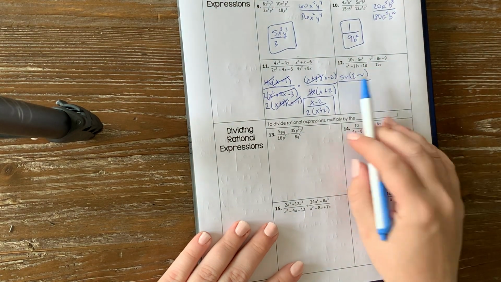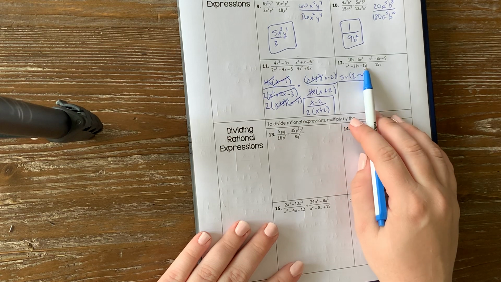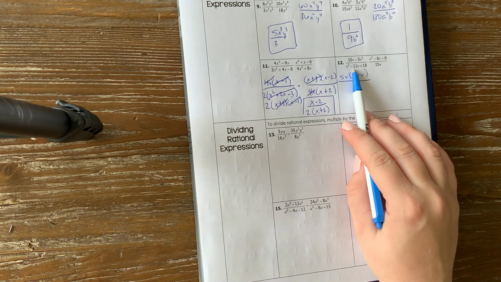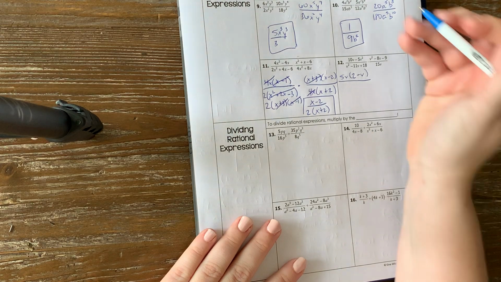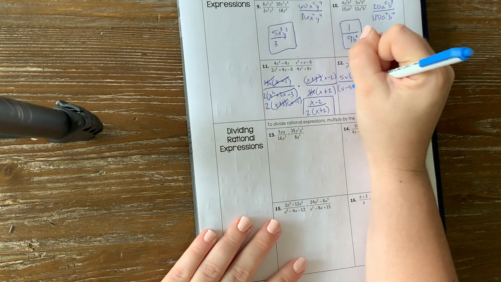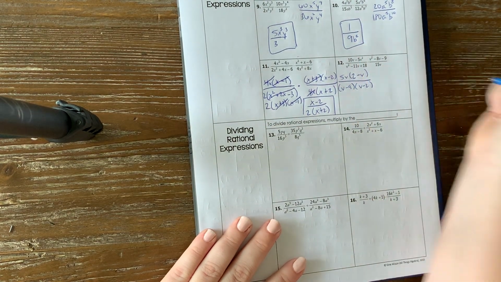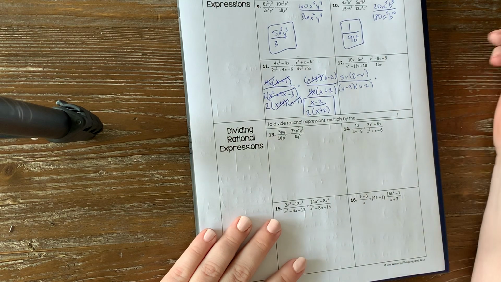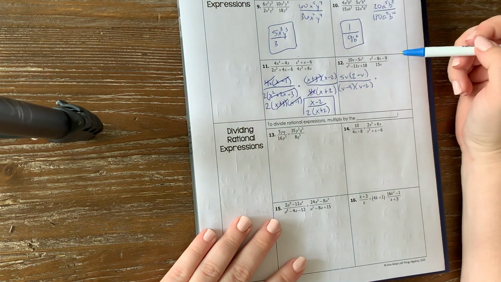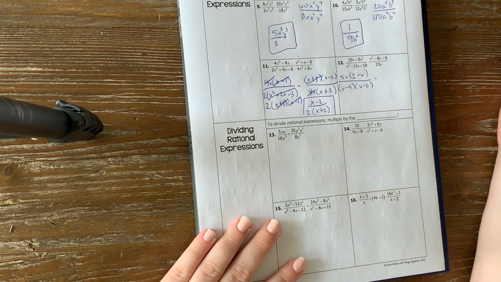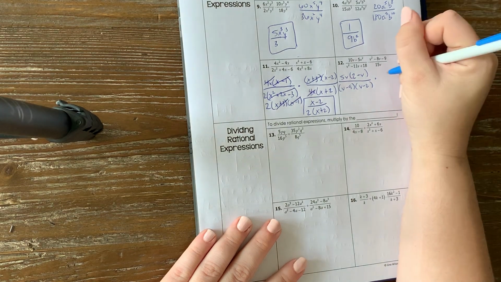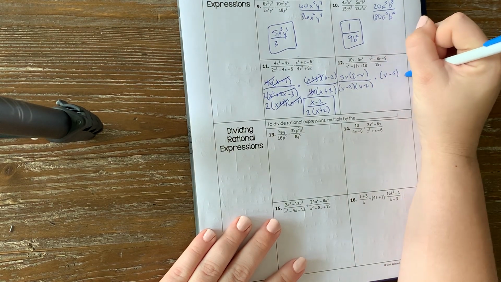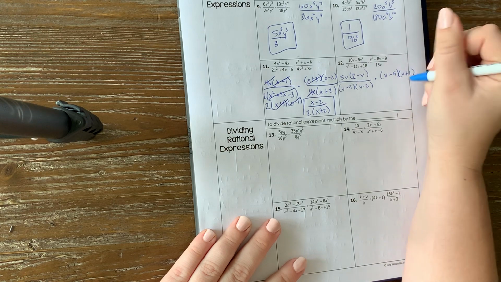In our denominator, what multiplies to give you 18 and adds to give you negative 11 is going to be negative 9 and negative 2. So we say v minus 9 and v minus 2. Over here in our numerator, what multiplies to give you negative 9 and adds to give you negative 8 is going to be negative 9 and positive 1. So v minus 9 and v plus 1.